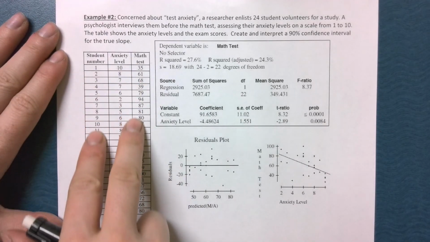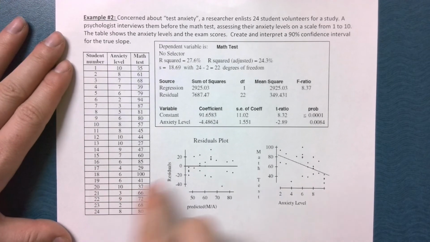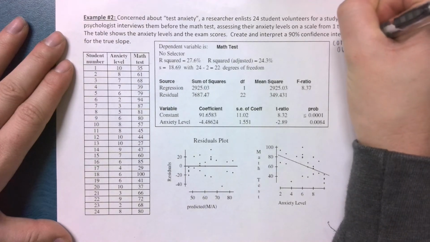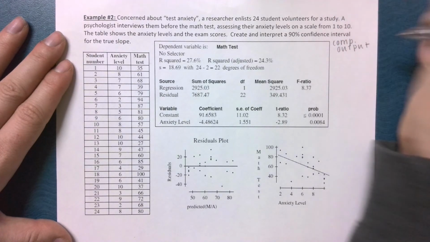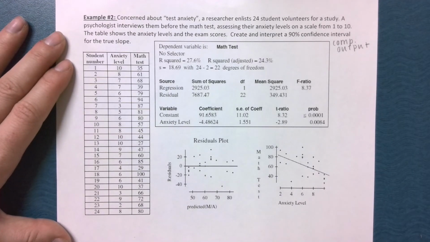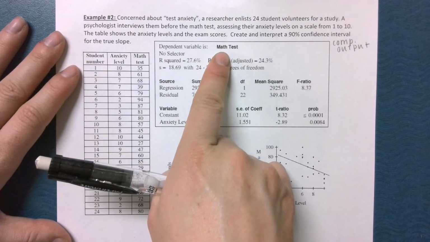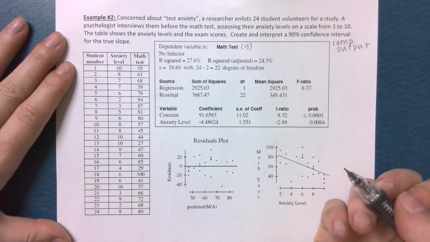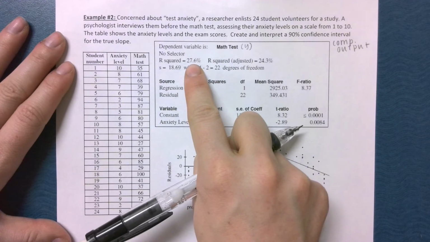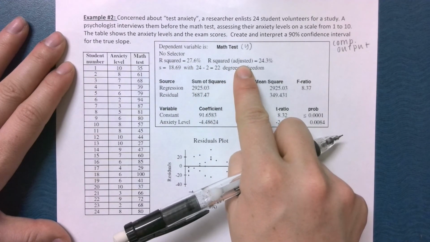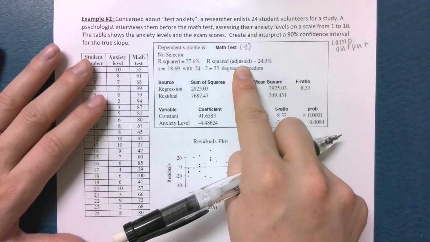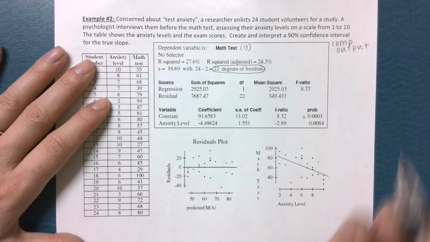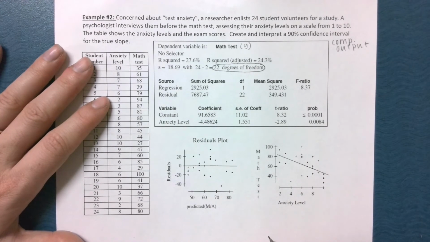Okay, here we have all of our data. We have the anxiety level and test score. And then in this box is where we have our computer output. Now there's quite a bit of important information in that computer output, so let's just kind of recap some of those. Most of them will tell you the dependent variable, so this is your y variable. It gives you your r squared. It gives you r squared adjusted, which we will never really need. But underneath it, it typically gives you degrees of freedom, which is very helpful. So our degrees of freedom is 22.